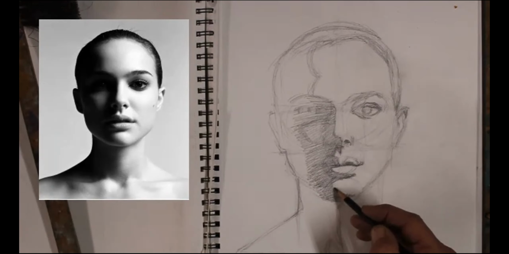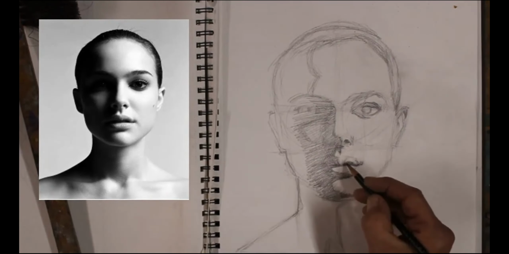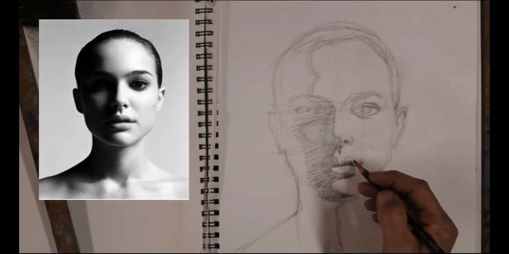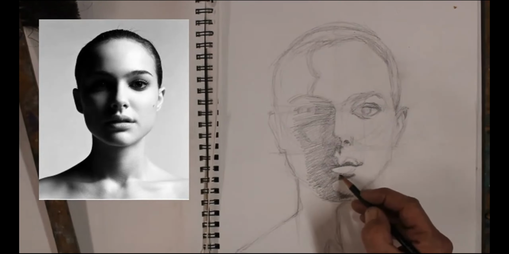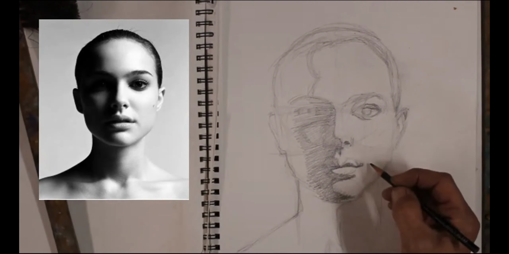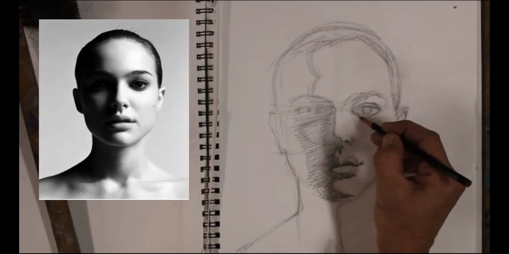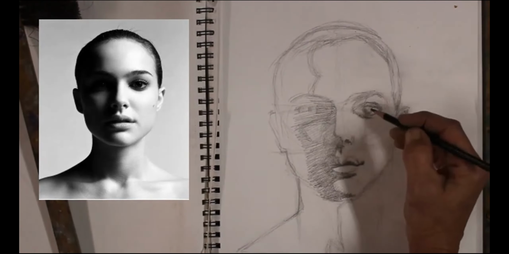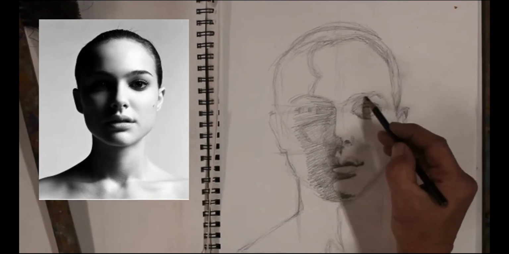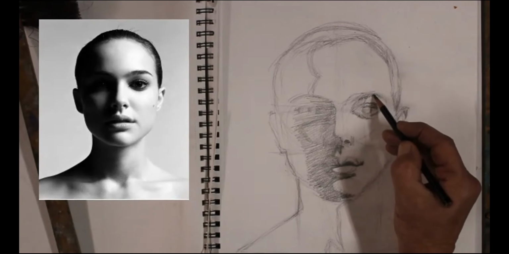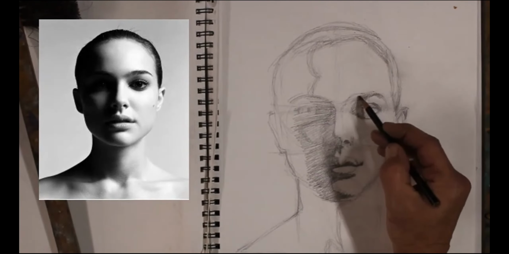And there's a little bit of gradation between light and shadow in some places that you could bring in. There are some places where the shadow's not as dark, like above the eye, so try to be sensitive to where the shadow needs to be really black and where it doesn't need to be.